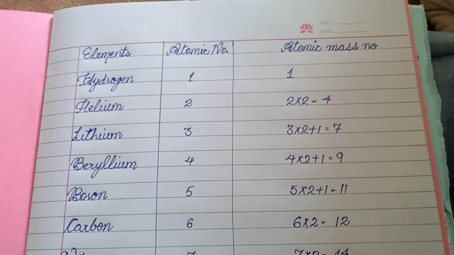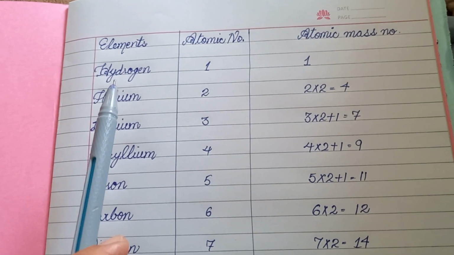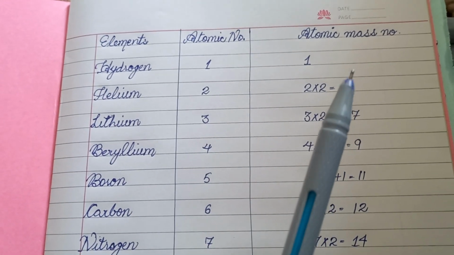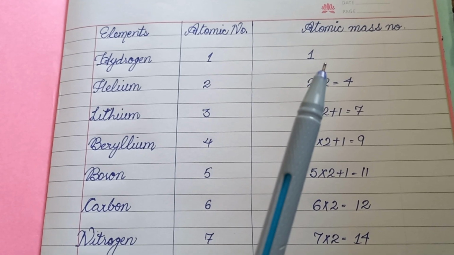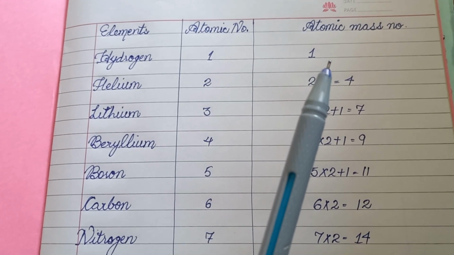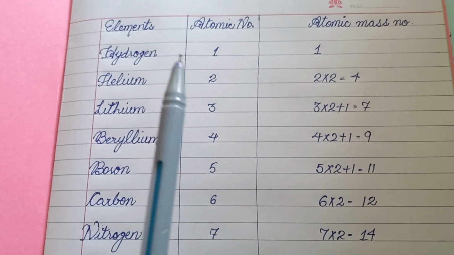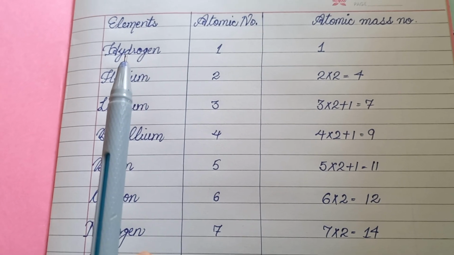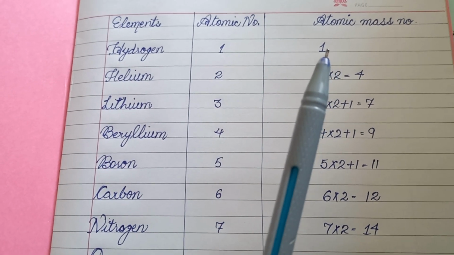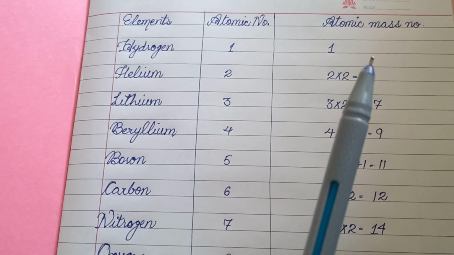Let's start with the element with atomic number 1, that is hydrogen. In actuality, the atomic mass number is the sum of the number of protons and neutrons present inside the nucleus of the atom of the element. But hydrogen doesn't have a neutron inside the nucleus, so its mass number is also 1. Atomic number is 1 and atomic mass number is also 1.